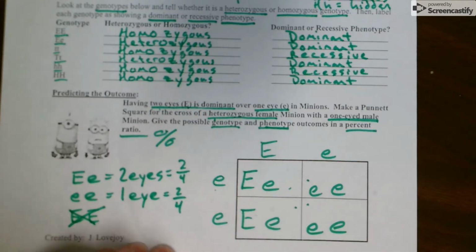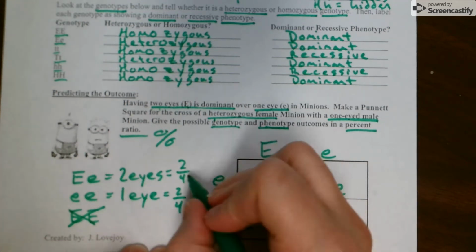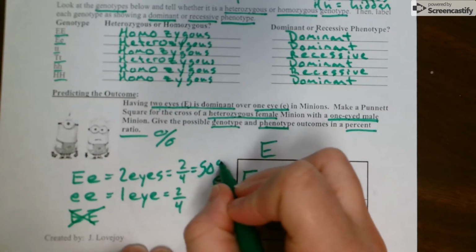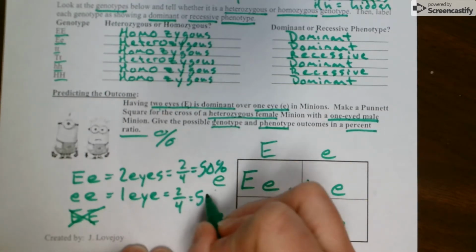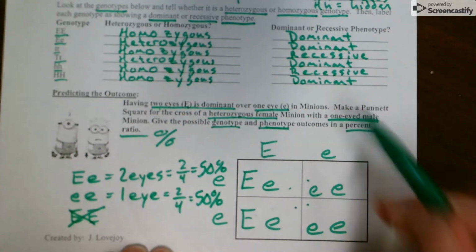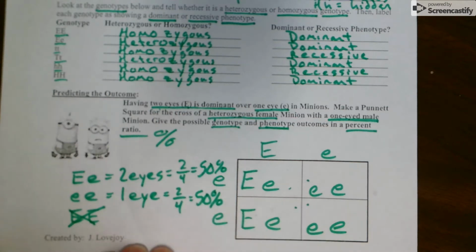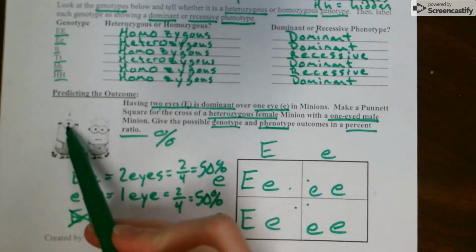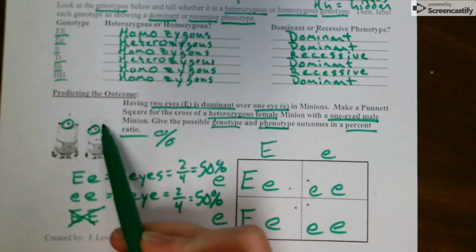Now, you guys know from Miss V's class and prior math classes that 2 out of 4 is 1/2. What is 1/2 in a percent ratio? Percent's always going to be out of 100, so 1/2 is going to be 50%. So each time these two parents reproduce, they have a 50% chance of having a baby with one eye or having a baby with 2 eyes.